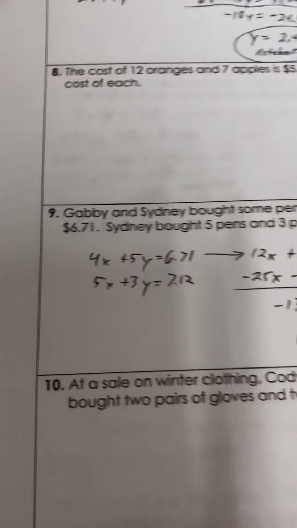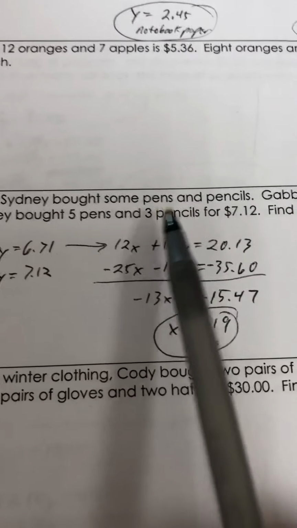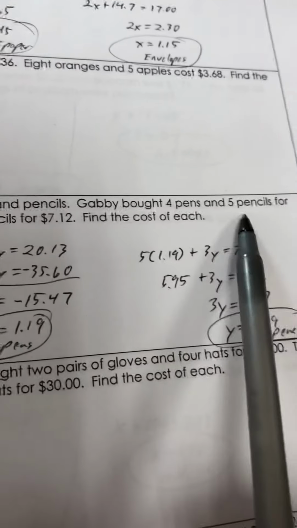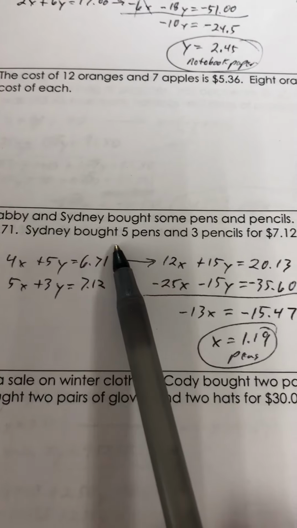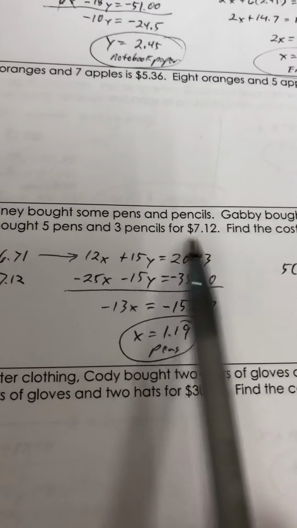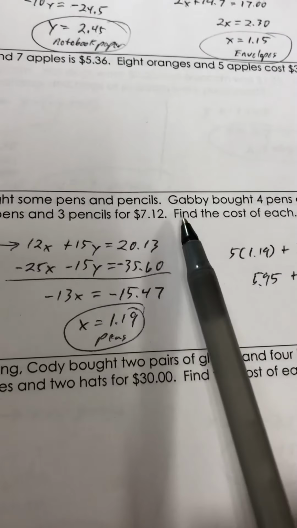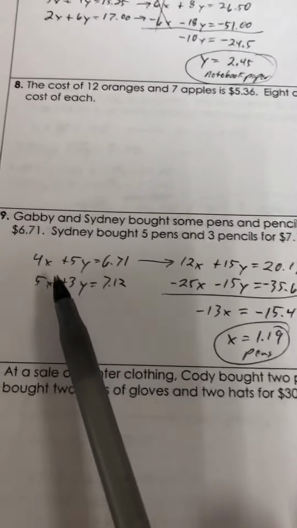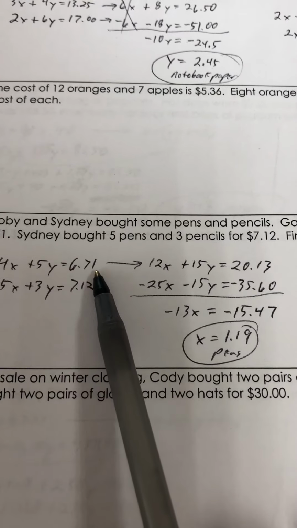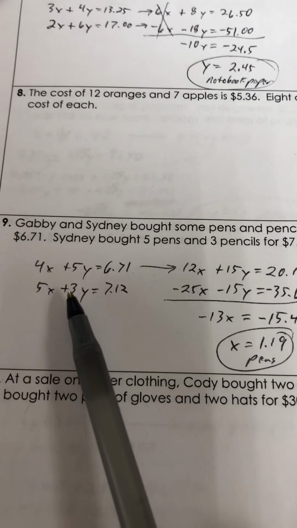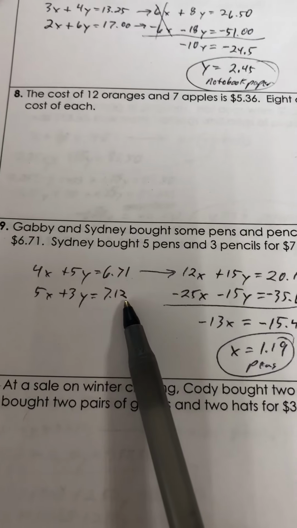For number 9, Gabby and Sydney bought some pens and pencils. Gabby bought 4 pens and 5 pencils for $6.71. Sydney bought 5 pens and 3 pencils for $7.12. Find the cost of each. So here's the 4 pens and 5 pencils for $6.71, and the 5 pens and 3 pencils for $7.12.